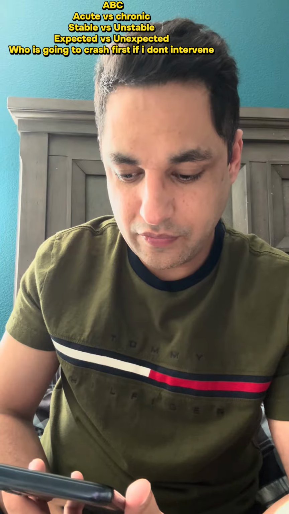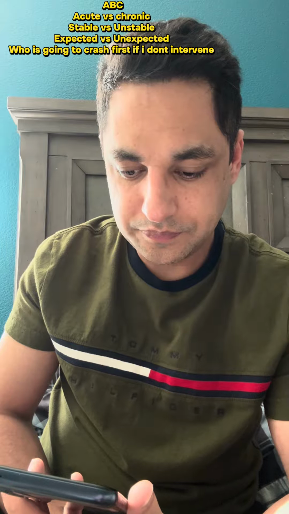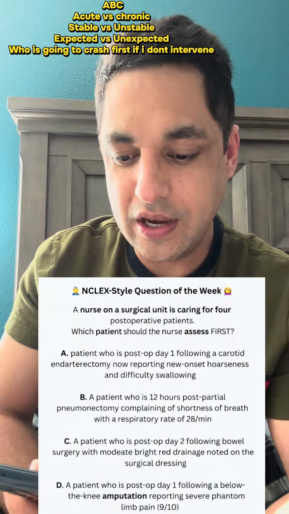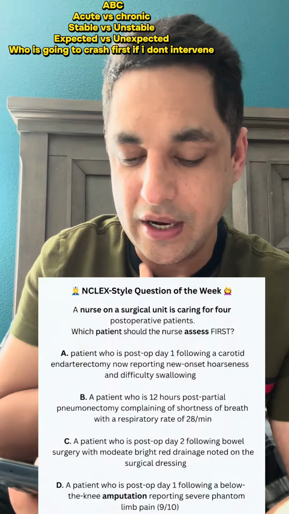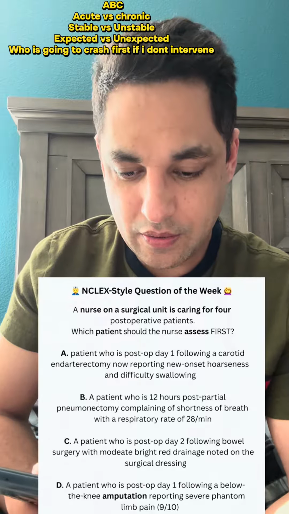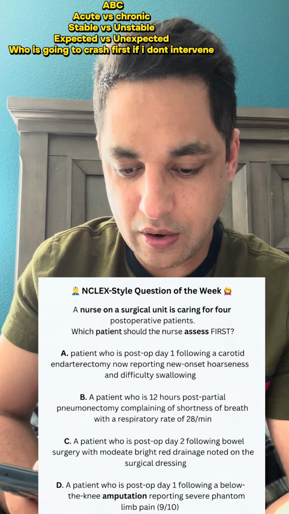Question number 4. Next question. A nurse on a surgical unit is caring for 4 post-operative patients, right? Which patient should the nurse see first? Okay, A, B, C, D. Patient who is post-op 1 day following carotid endarterectomy, now reporting new onset hoarseness.